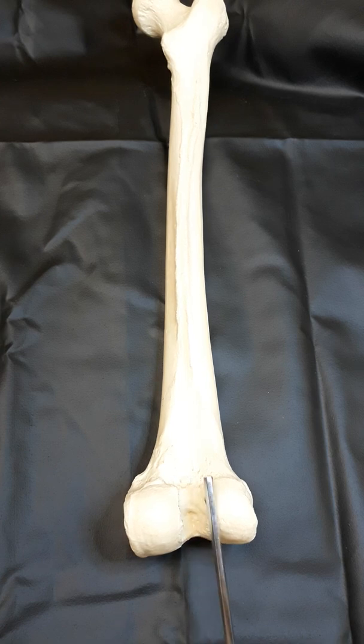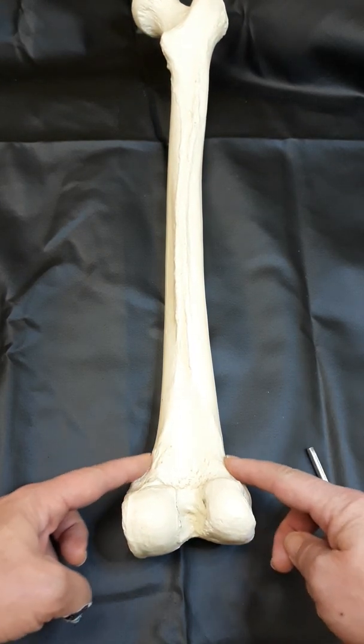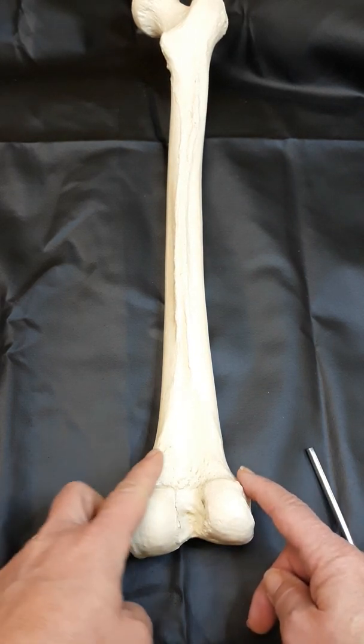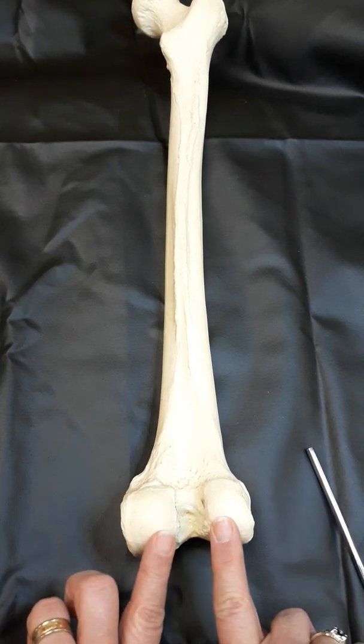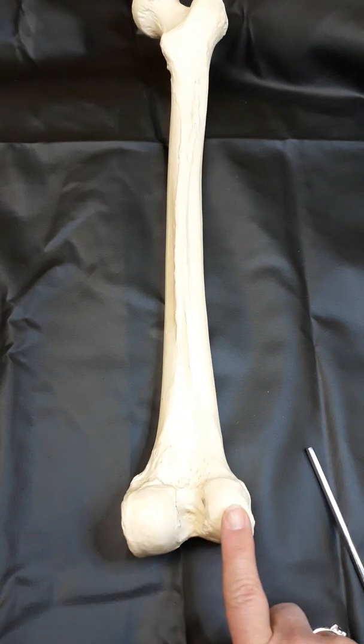I just wanted to point something else out. When we looked at the anterior aspect of the femur, we talked about the medial and the lateral epicondyles. Well, those are the bumps that are above. So these are the epicondyles, medial and lateral, and they are above the condyles, the medial condyle and the lateral condyle.